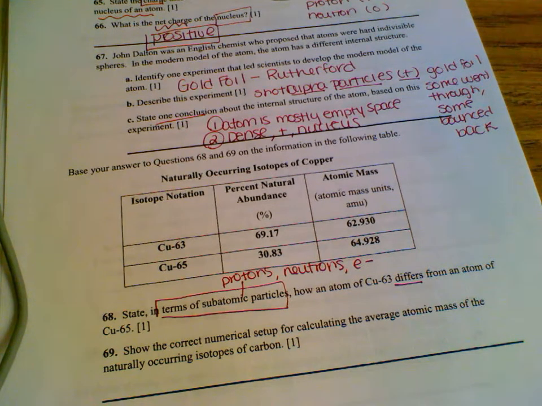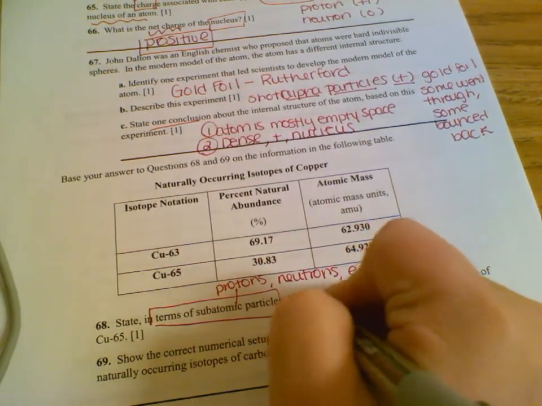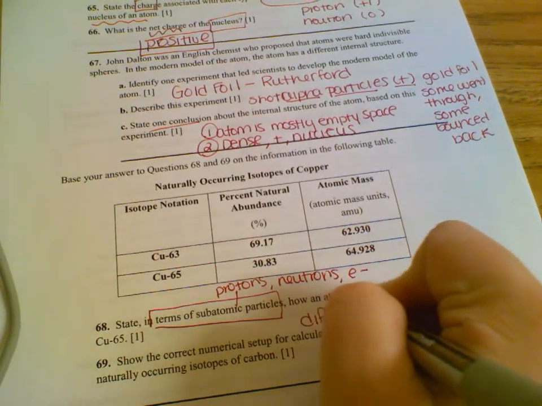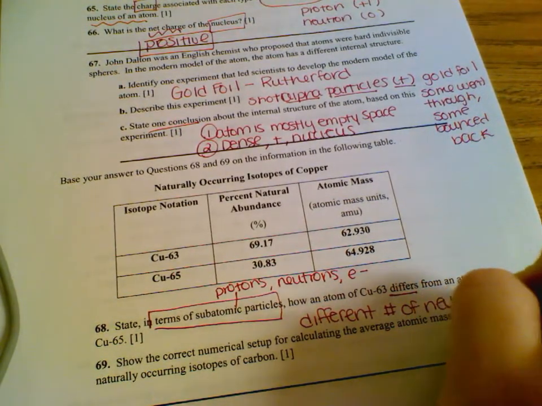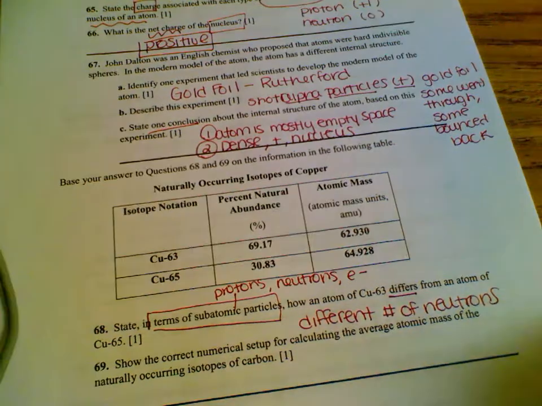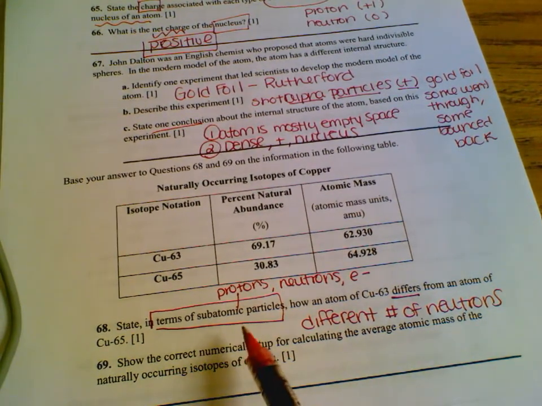So what I want to do is say, well, if my mass is different, my atomic number isn't changing, it must be my neutrons. So Cu63 has a different number of neutrons. Again, if we said that it had a different mass, you're right, it does have a different mass, but again, in terms of subatomic particles, very important.